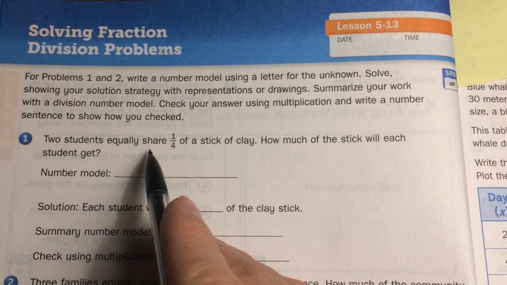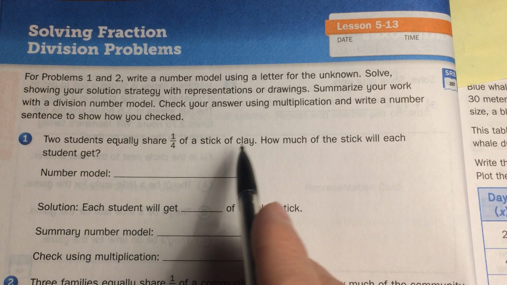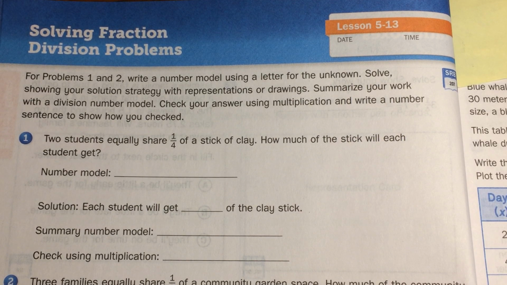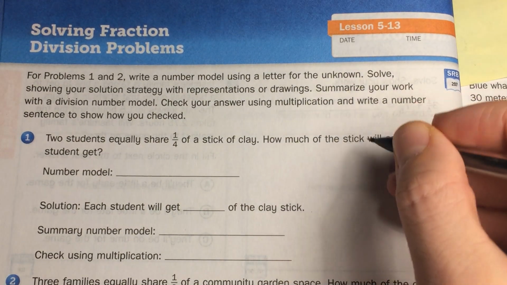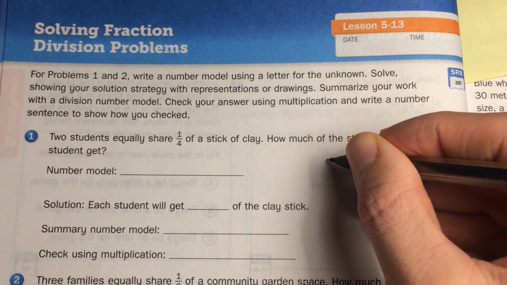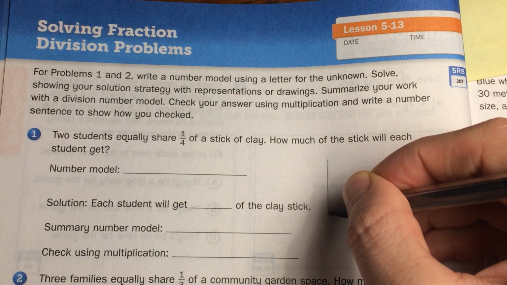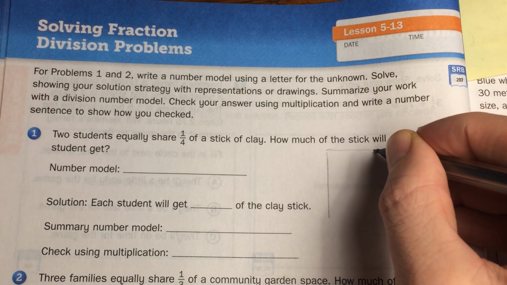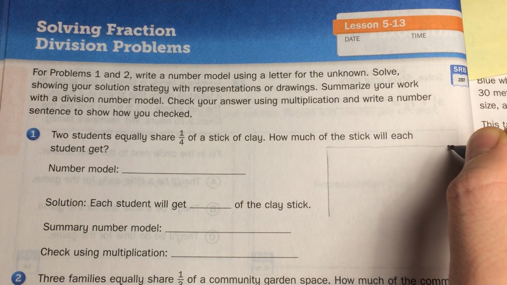2 students equally share 1/4 of a stick of clay. How much of the stick will each student get? Okay. There's a few ways to tackle this one. To keep it simple, I'm only going to show you one way. It's going to be a drawing. So first, I'm going to draw a really basic picture of a stick of clay. I'm going to make it big enough that I can split it, because we know that dividing is basically just a bunch of splitting.